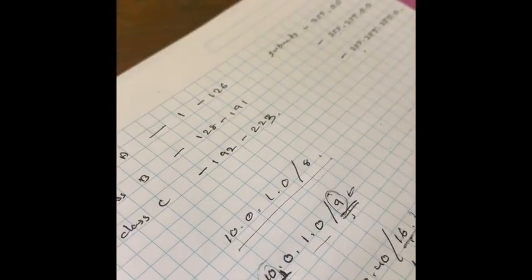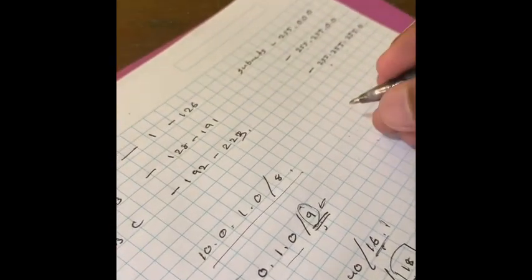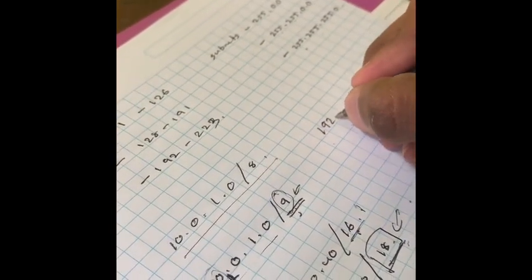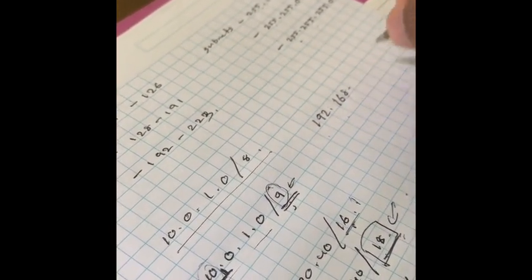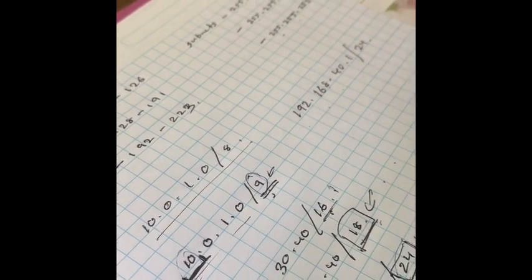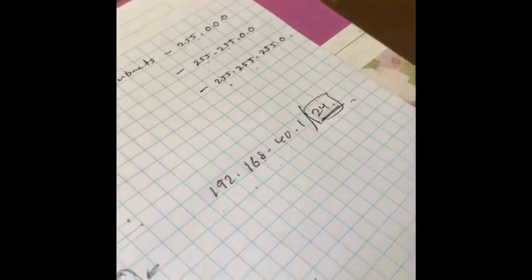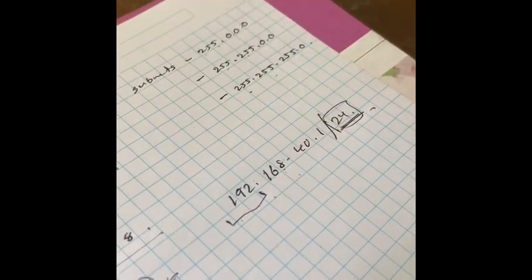Okay, so lastly, class C IP addresses, 192.168.40.1, so slash 24. The slash 24 is the default value of class C IP addresses.